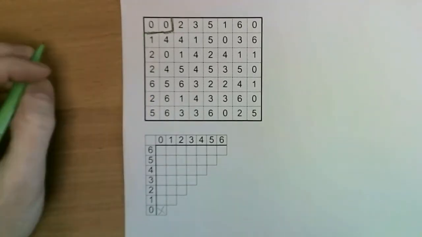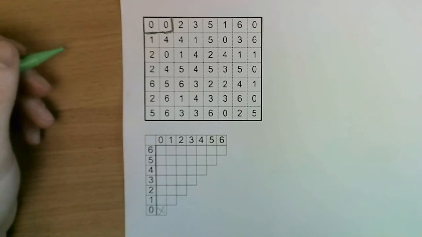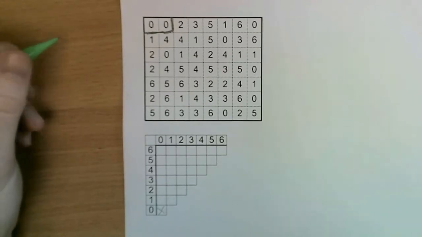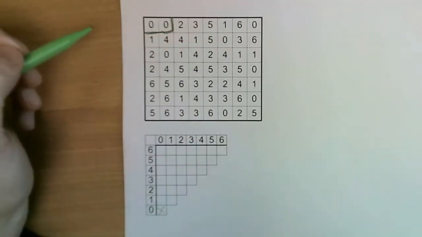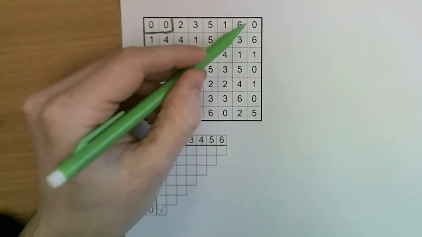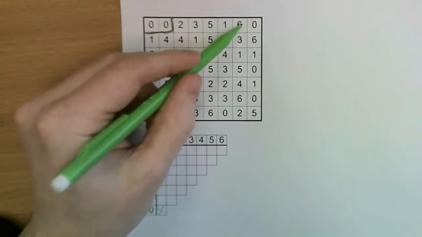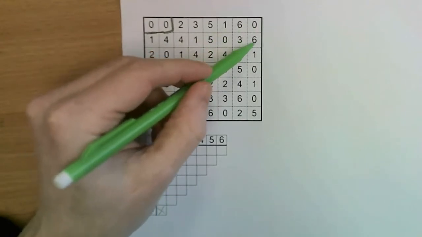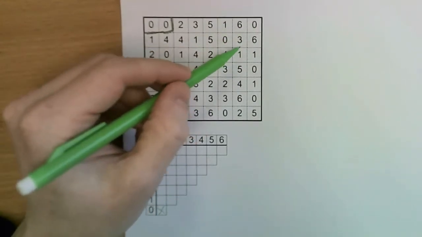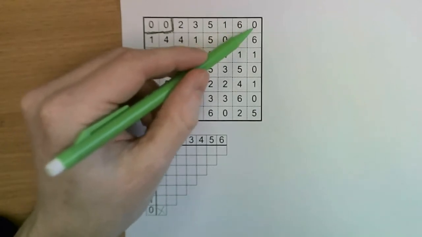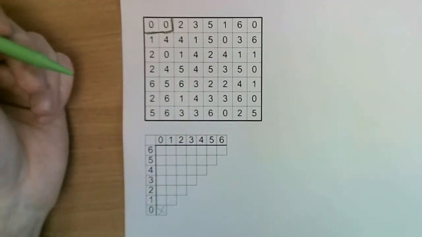Now I will continue doing that in a second, but just as I was doing that I saw another instance of a rule that can be used. So if we look at this 0 in the corner, it has to pair to a 6. So whilst we don't know whether it goes to the left or whether it goes down, its only option is a 6. Therefore one of these two must be 0, 6.